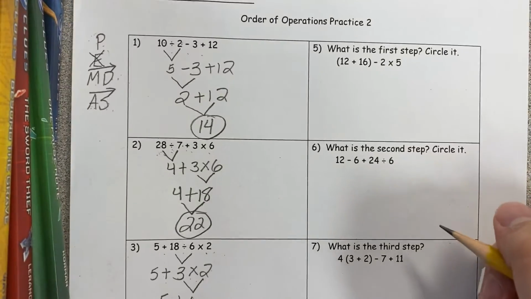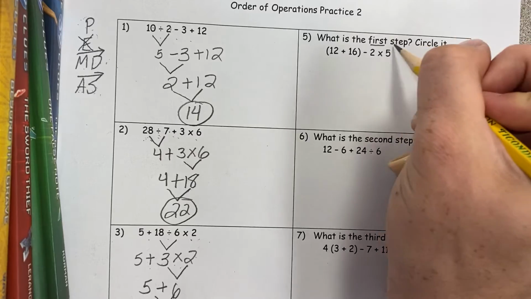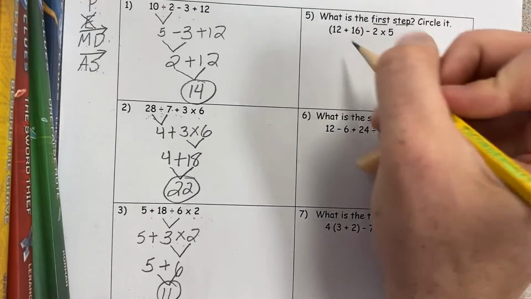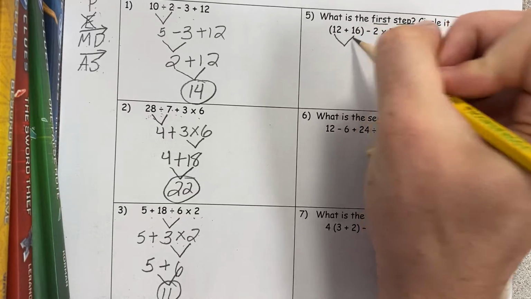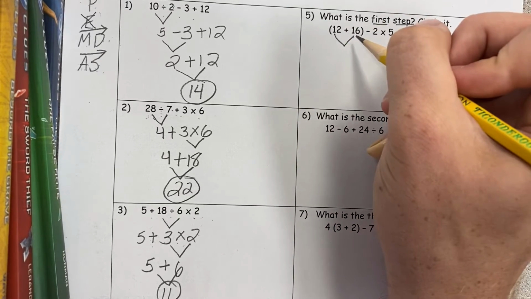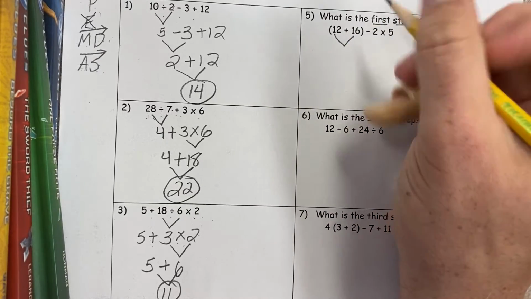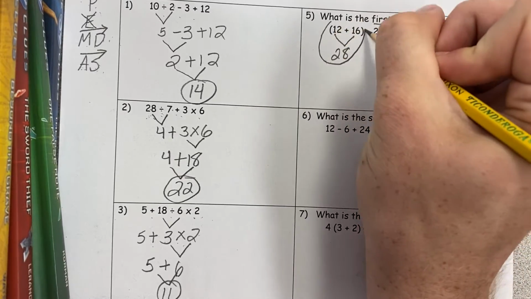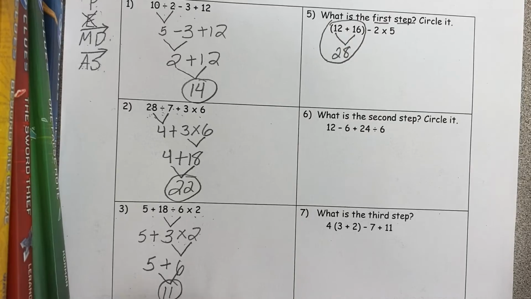Now, this one at the top is just asking for the first step. So all I got to do is the first step. Well, I know parentheses is always first, so I would do my 12 plus 16 first to get 28. And I would circle this because this is my first step.